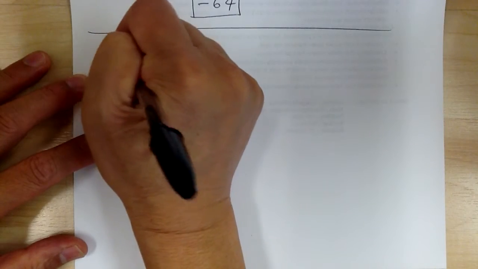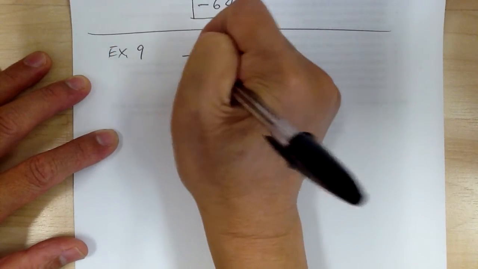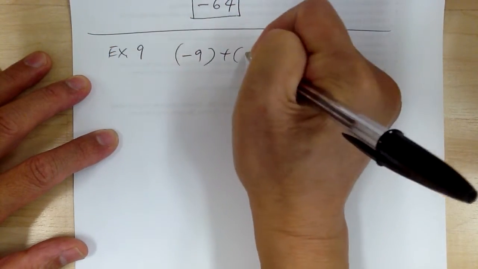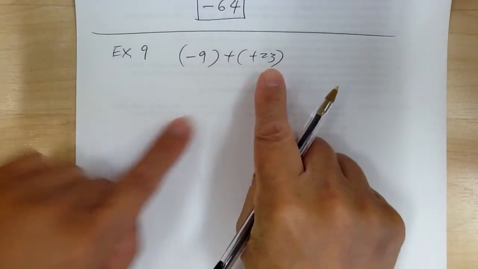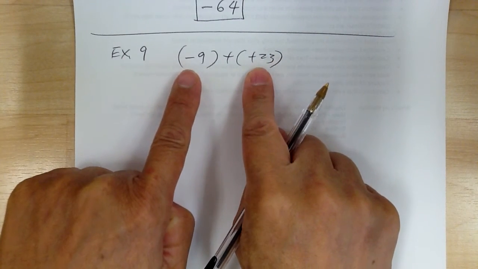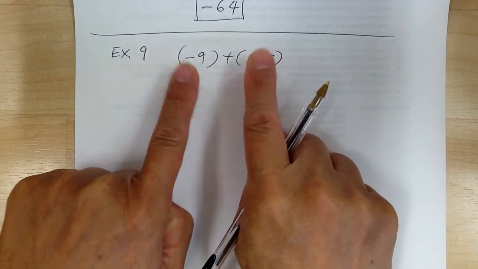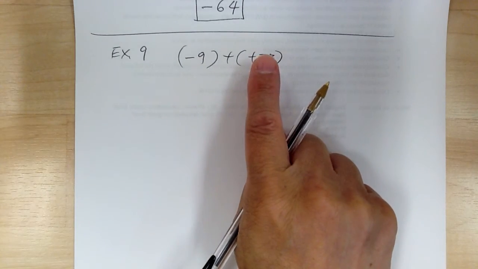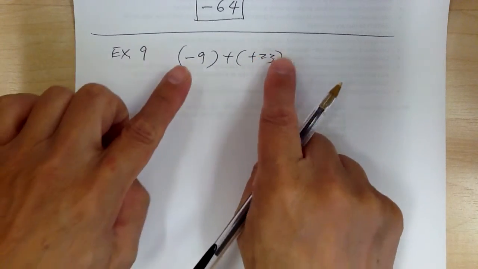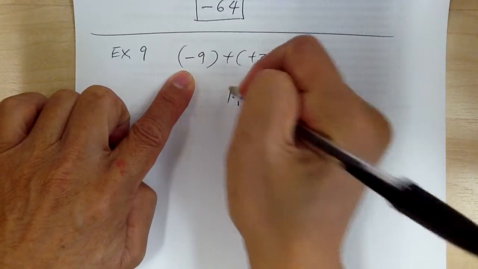Now let's go to example 9. You got negative 9 plus positive 23. Okay, so these are opposite kind. One is positive, one is negative. So if they're opposite kind, part of it is going to get canceled out. So you have to subtract. So subtract the numbers, you get 14.